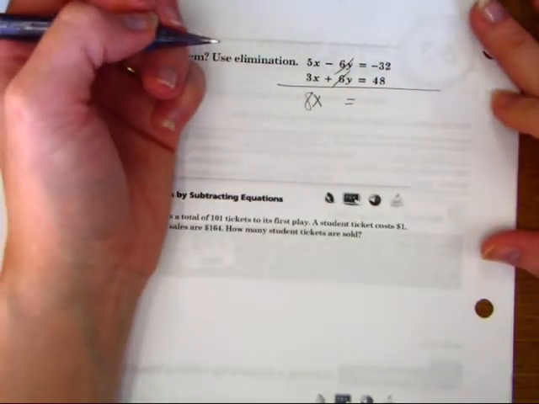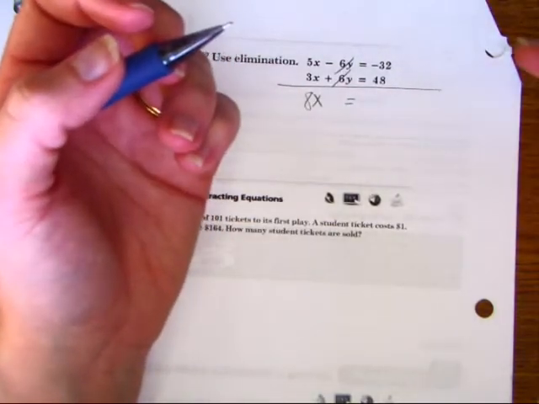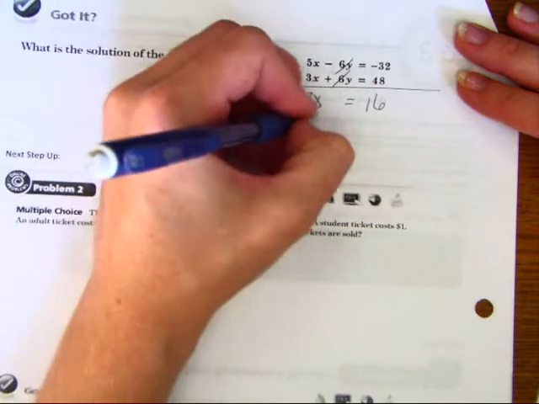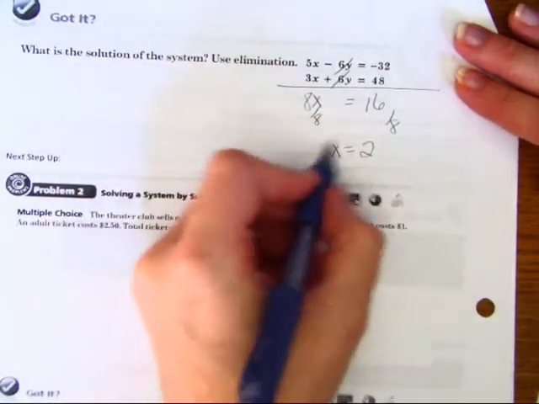By the way, you should try to do this, not just write down my answers, because it kind of looks like you guys need to work on your positives and negatives a little bit to me. So we get 16, 48 minus 32, divide by 8. X is 2. So look, we're already halfway there.